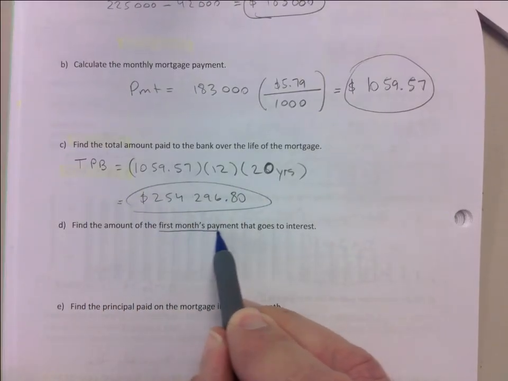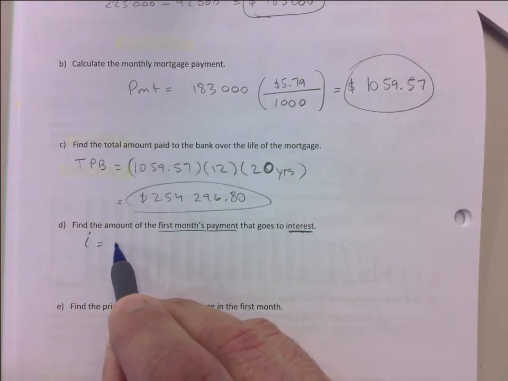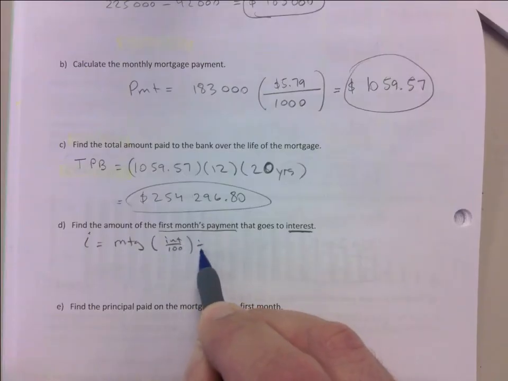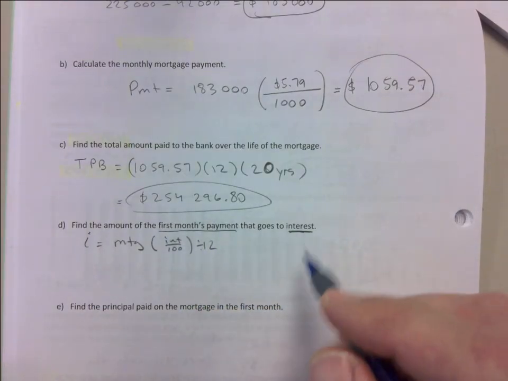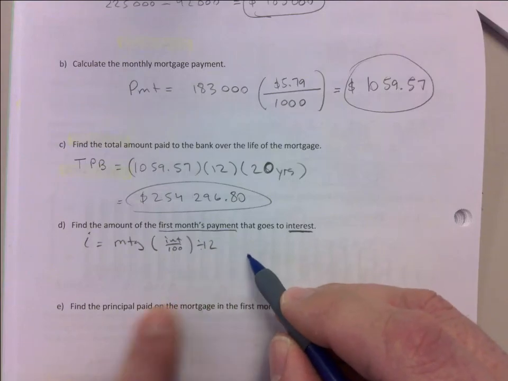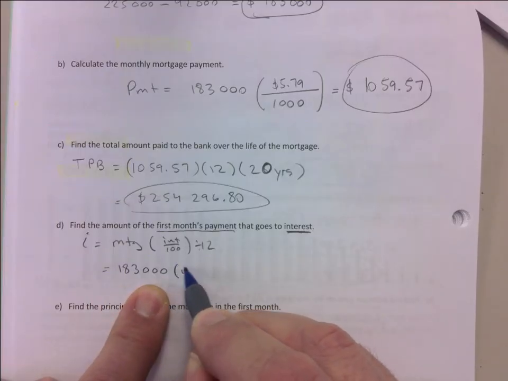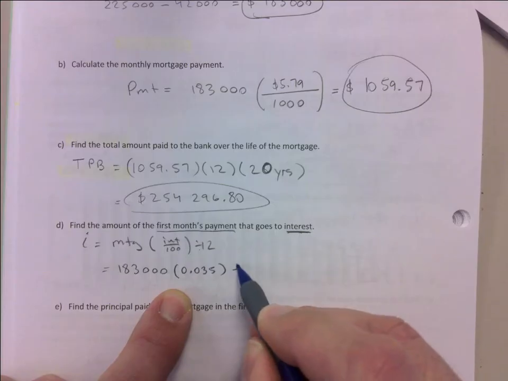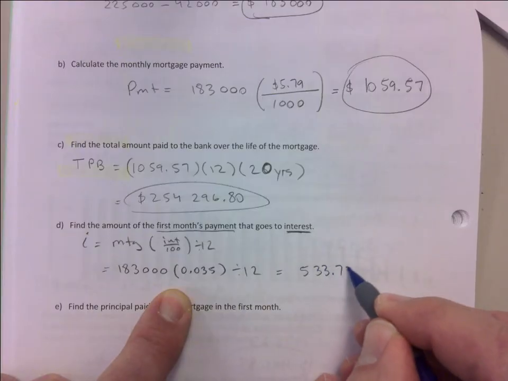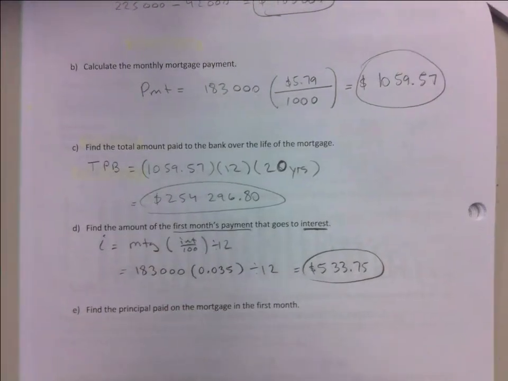The first month's worth of interest, that's this formula right here, where you take your mortgage times interest rate divided by 100, all of that divided by 12. So I'll give you a variation of this formula in a bit. So we have our mortgage, which is $183,000. Interest rate divided by 100 is 0.035. All of that gets divided by 12. So that is $533.75.